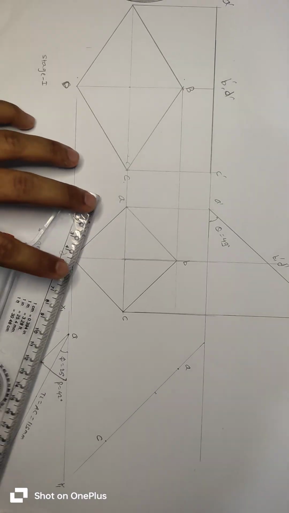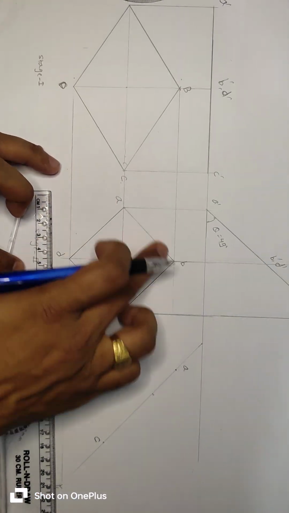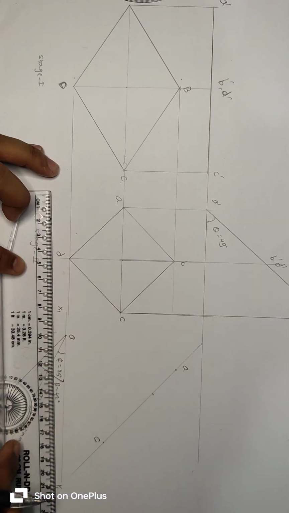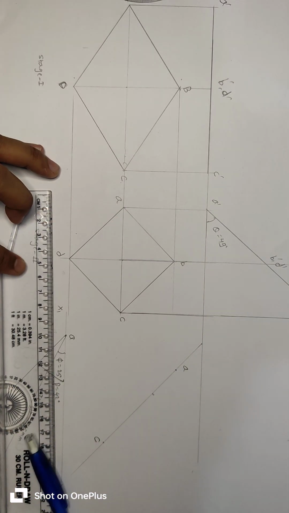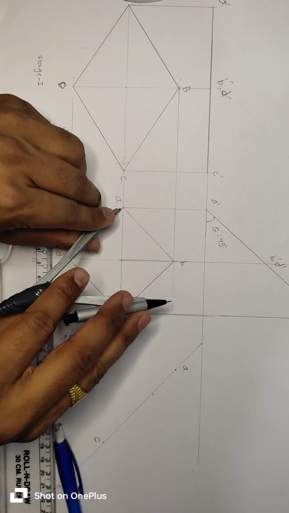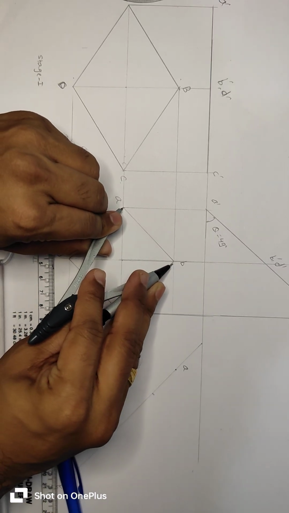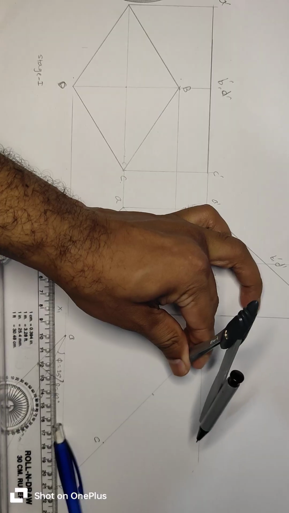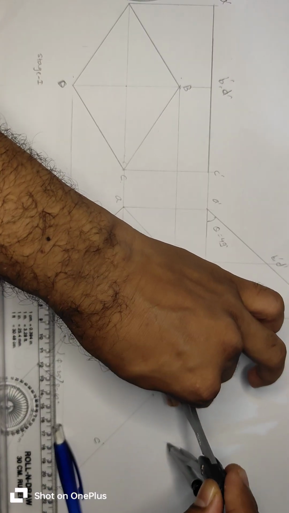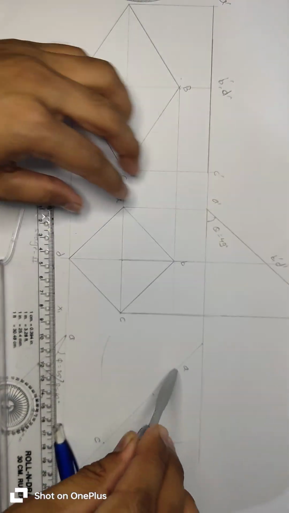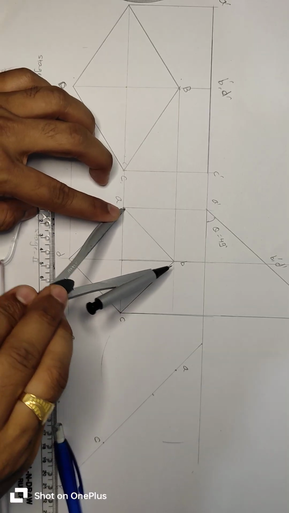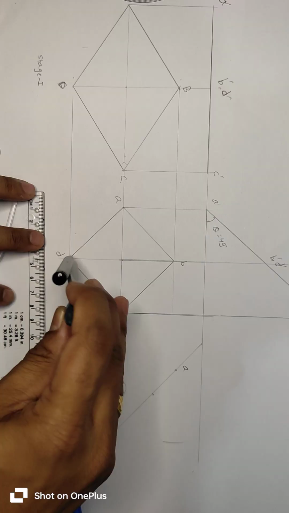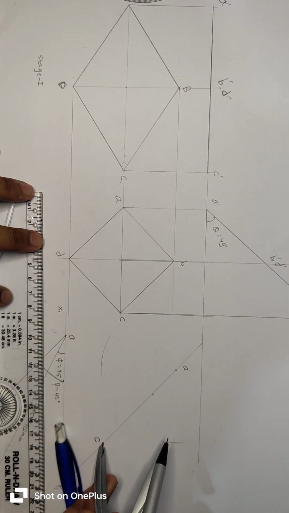Now to copy this square here with diagonal AC on this line, you can take the distance with the help of a compass, or with the help of a scale also. So this distance A to B and A to D is the same. Also C to B and C to D are the same for this question.